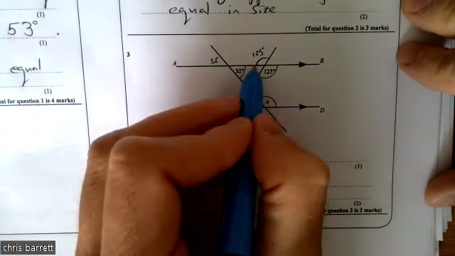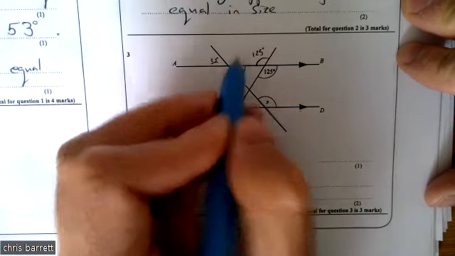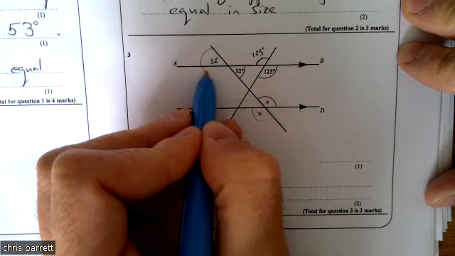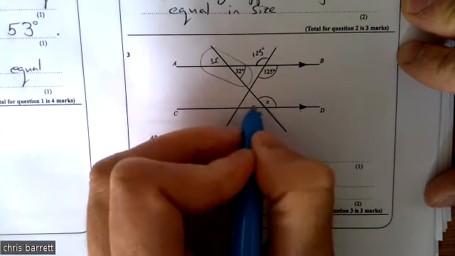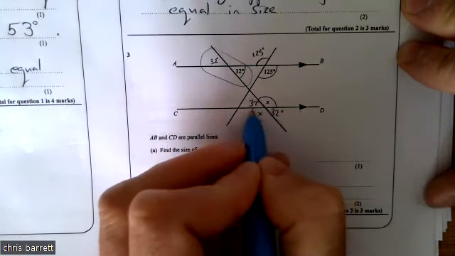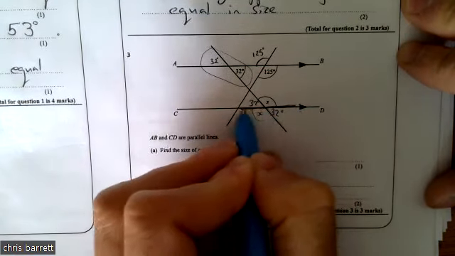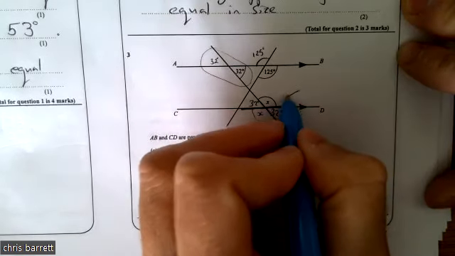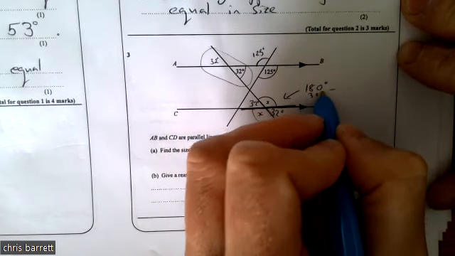So I'm going to look and see if I think about this transversal line here. Effectively, I don't need any of this information as such, because everything that's up here is going to copy down here. So if I know that that's 32 degrees and that's 32 degrees, I can then start to look at that angle there. So I could use that and go, right, I've got 180 degrees, subtract 32 degrees.